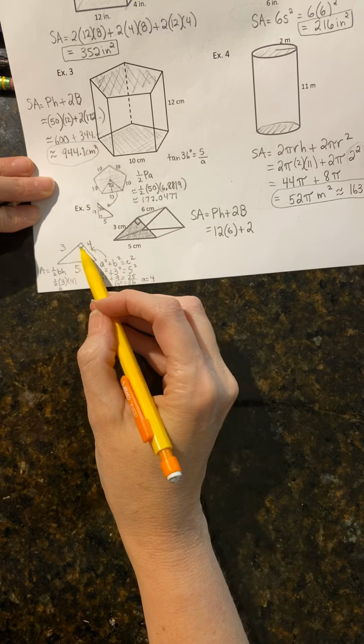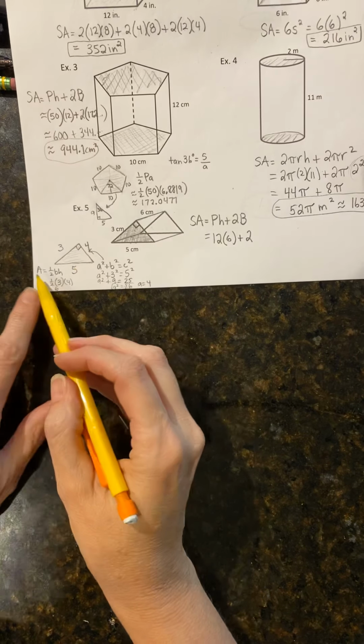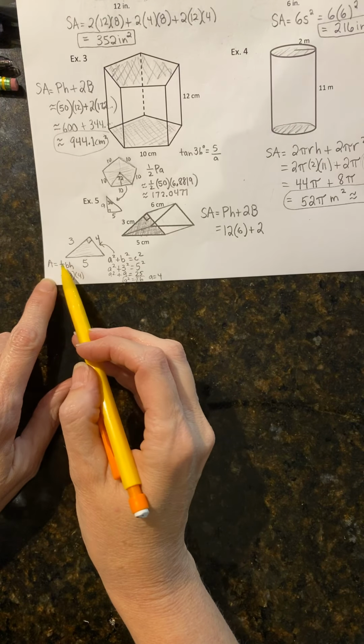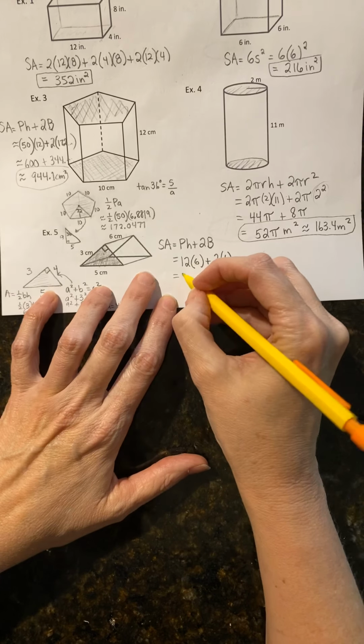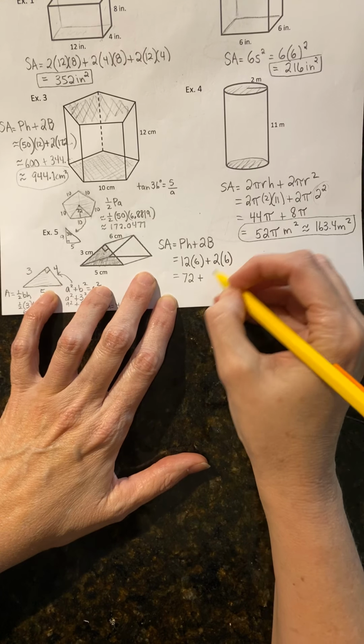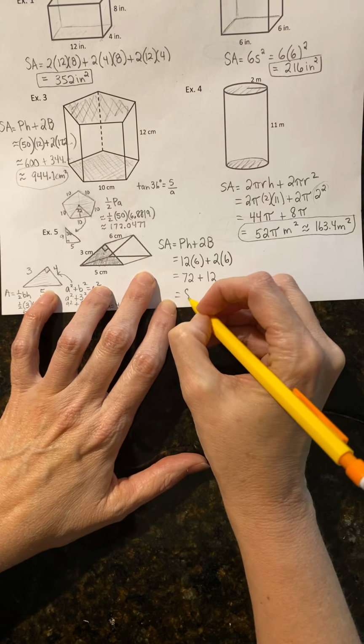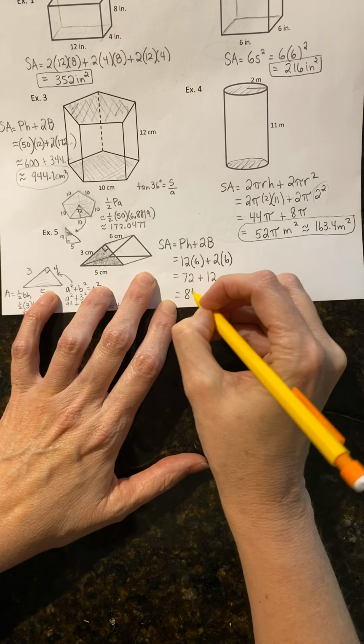Now remember, that's the area of the triangle, because that's the area formula, 1/2 base times height. And that's what capital B is. Capital B is the area of the base, and the base is a triangle. So that is 6. So what you get is 72 plus 12, and that is 84 centimeters squared.